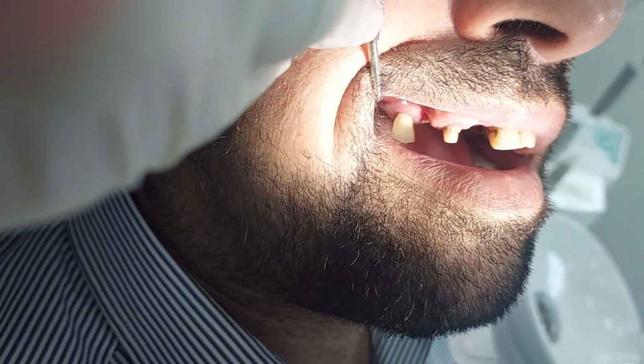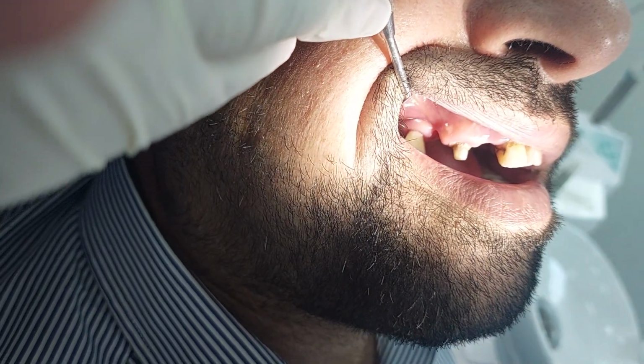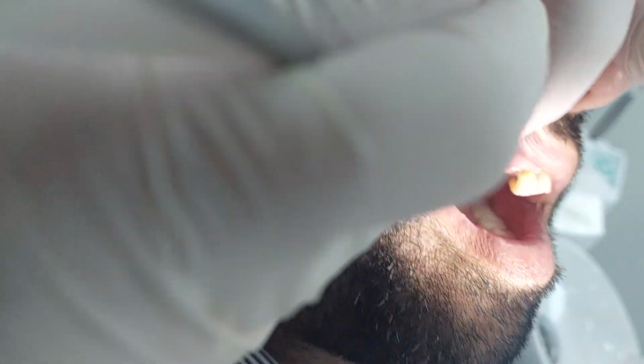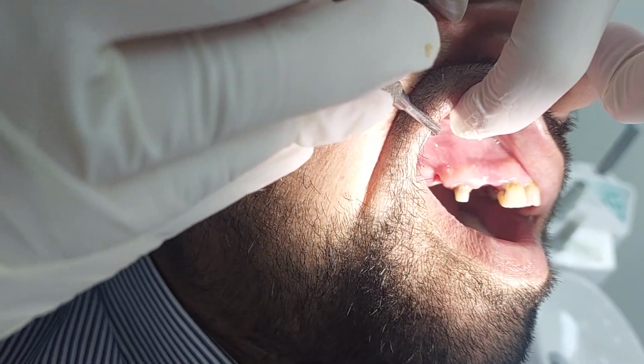So you design the gingival side of the pontic in a way where it shapes and heals the tissue with the temporary. But do you have enough tissue? Do you have enough attached gingiva? Look at the attached gingiva. It's very close to the extraction socket. Yes, we have lost the attached gingiva here.